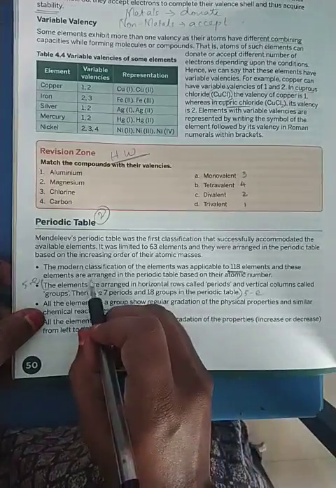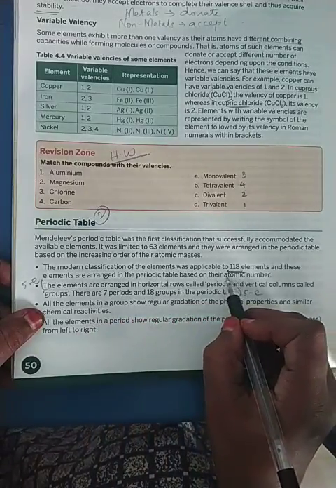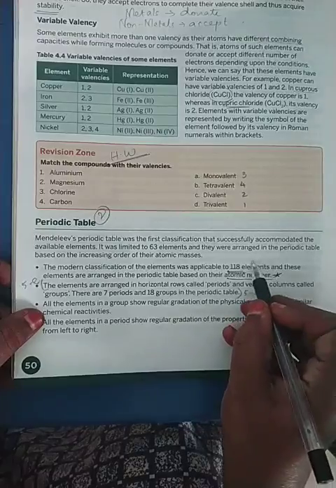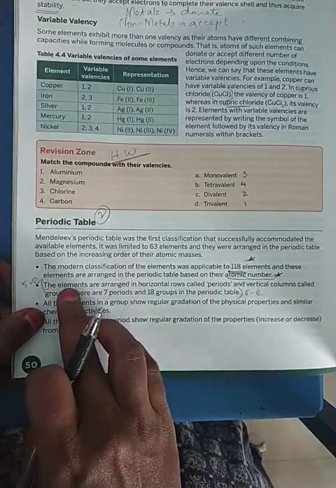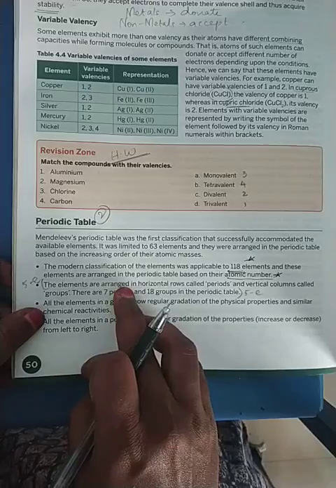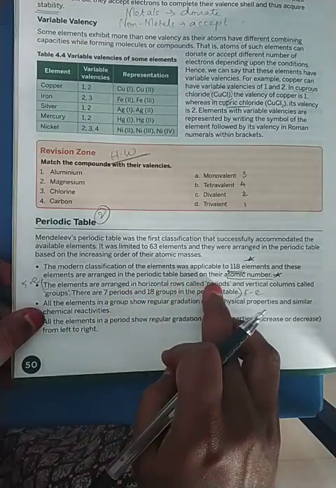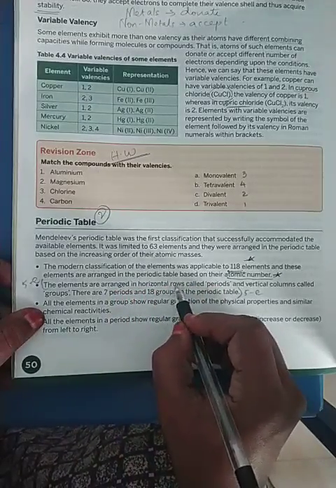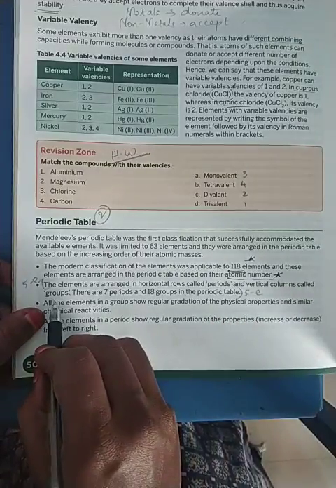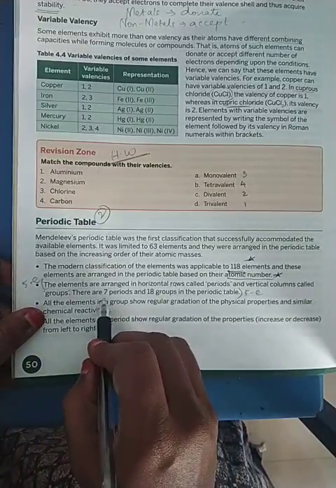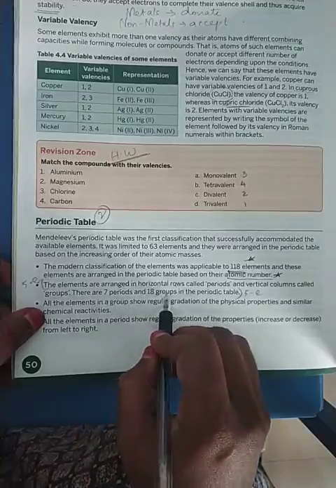And these arrangements are based on the atomic number. This is very, very important. These two data are very, very important. The elements arranged in horizontal rows are called periods, and the vertical columns are called groups. There are 7 periods and 18 groups.